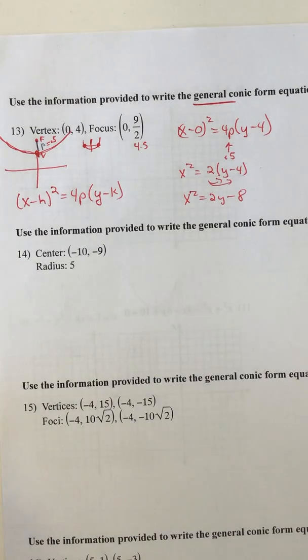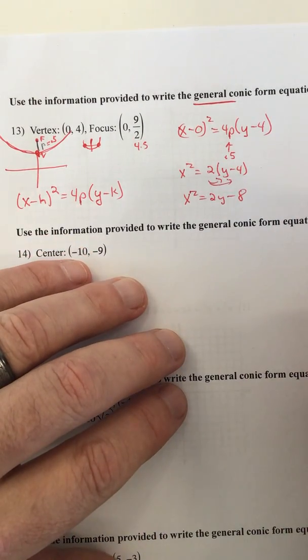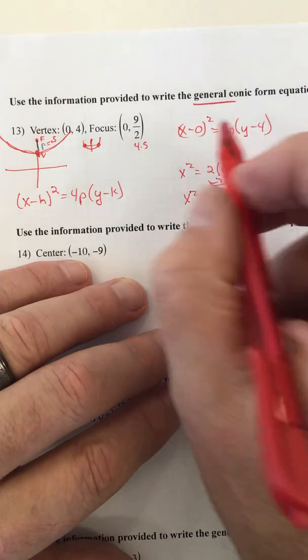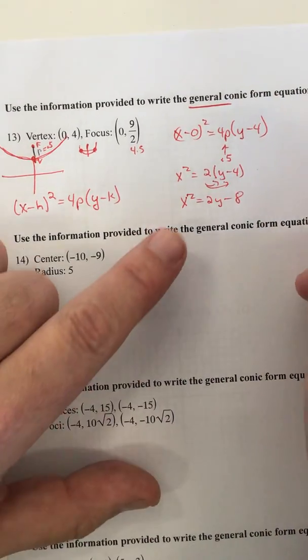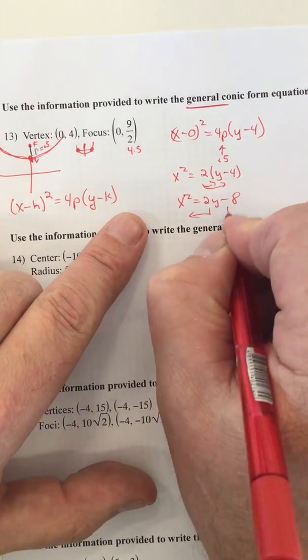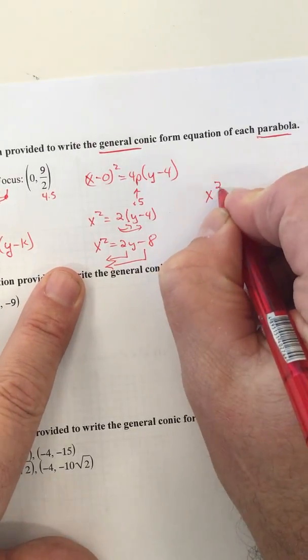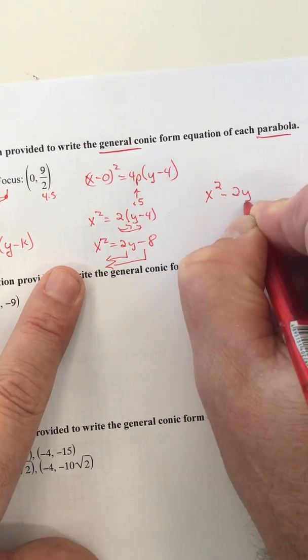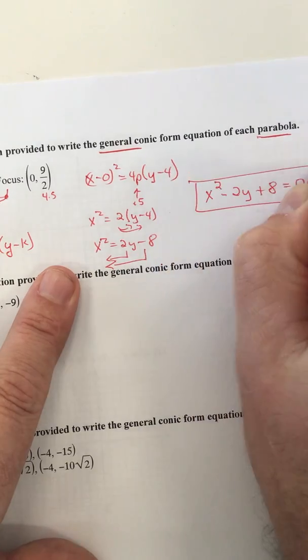Okay, and the general form for these kind is you go ahead and solve it for y. Oh wait, no, that's not true. General form, you put the highest powers first and you set it all equal to 0. So I'll move these two things over there so that it's equal to 0. So I have x squared, move the 2y over, move the 8 over, equals 0. So there's our general form.